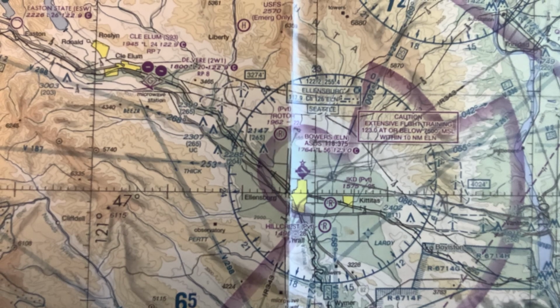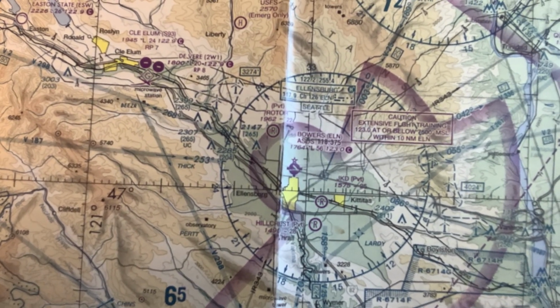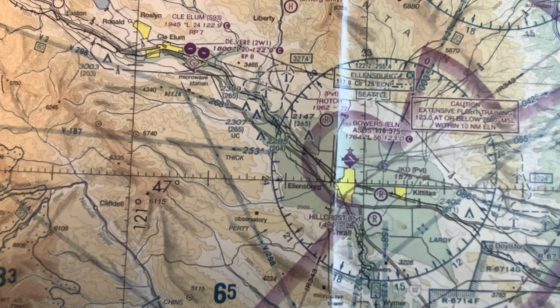And then after that, you have a 56, which gives you the length of the longest runway. It is not 56 feet, it is 5,600 feet. And then you have a 123.0 frequency. That is the Unicom for Ellensburg, but with that C behind it, that means it is also the CTAF, the Common Traffic Advisory Frequency.